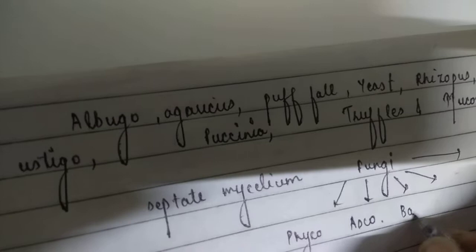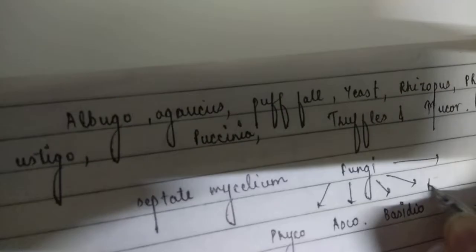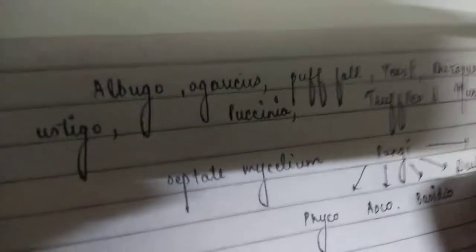Let me name them. Fungi, I can write, there are 5. First is Phycomycetes, second is Ascomycetes, third is Basidiomycetes, and fourth is Deuteromycetes. Now, we have to learn the examples basically, and then we can find the answer. So Phycomycetes, let me talk about this first.